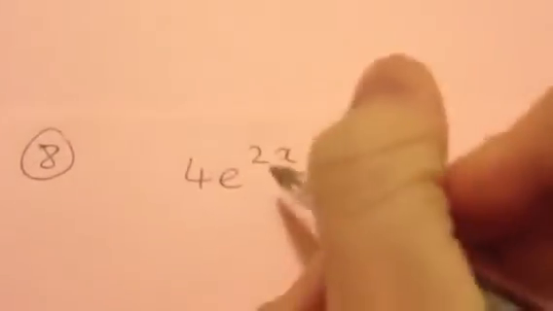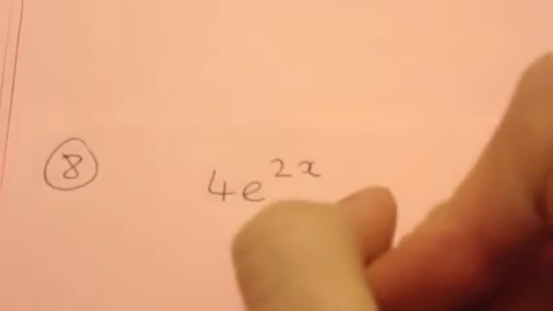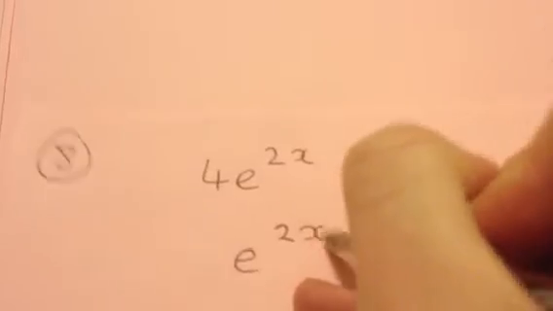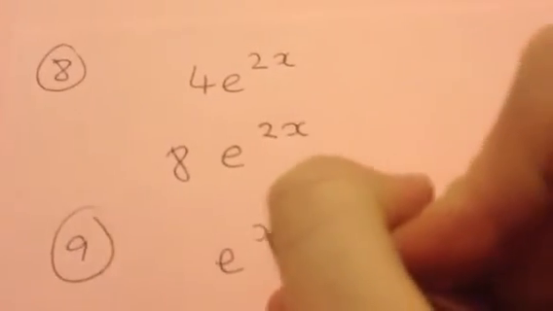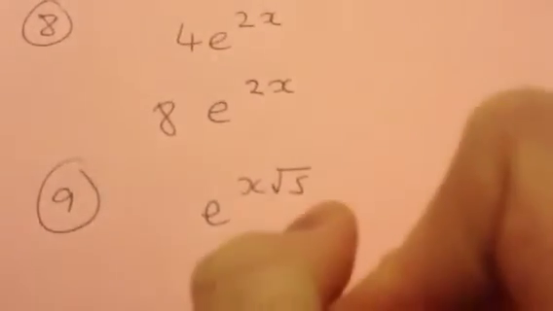Now number 8, I have got 4e to the 2x to differentiate. Okay, now 4e to the 2x, we know from earlier, e to the 2x goes to 2e to 2x, so this differentiates to 8e to the 2x. Now 9, a quick one. Now e to the x root 5, some people fall for stuff like this, but it's exactly the same as what we just did there. It's root 5 e to the x root 5, okay? Because x root 5 differentiates to root 5.